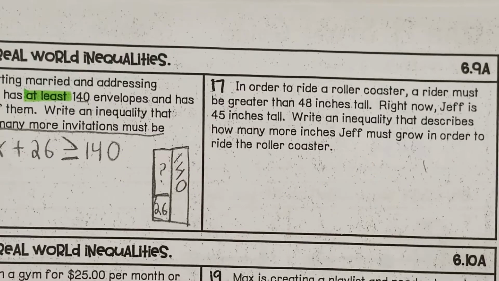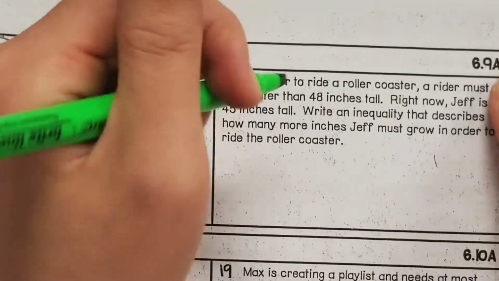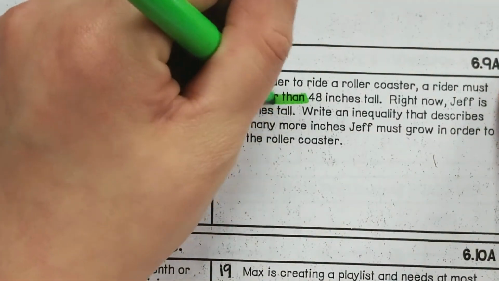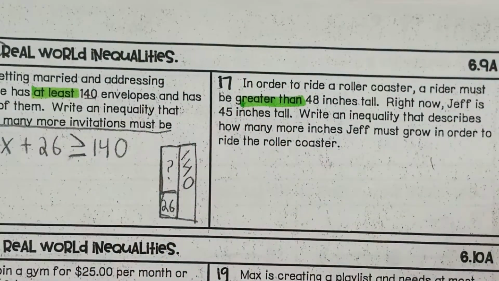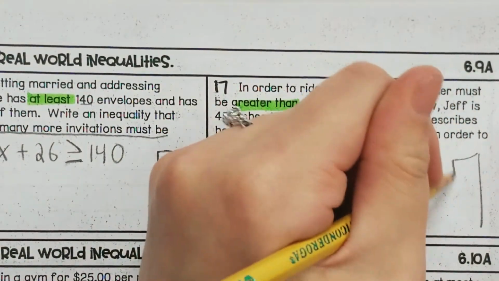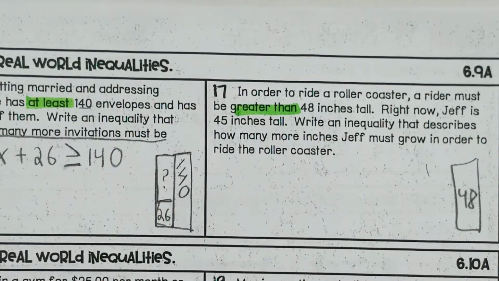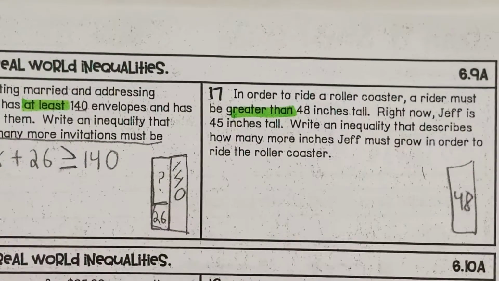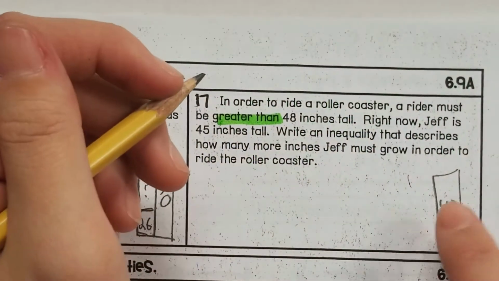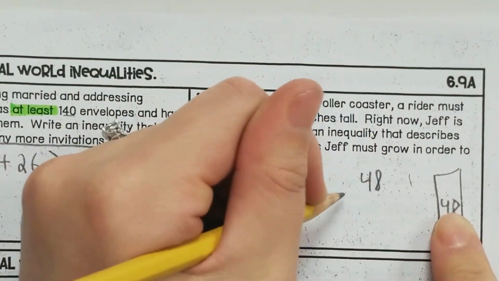Next, we have this problem. In order to ride a roller coaster, a rider must be greater than 48 inches tall. Right now, Jeff is 45 inches tall. Write an inequality that describes how many more inches Jeff must grow in order to ride the roller coaster. So instantly, I know that my inequality is greater than. I know that you have to be more than 48 inches tall. If you're not, then you can't ride it. So if you're exactly 48 inches, it's fine, you can ride it.